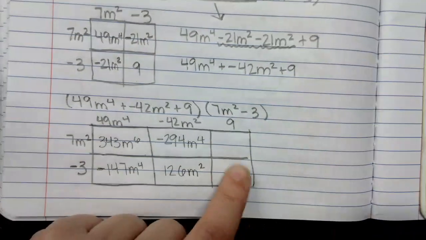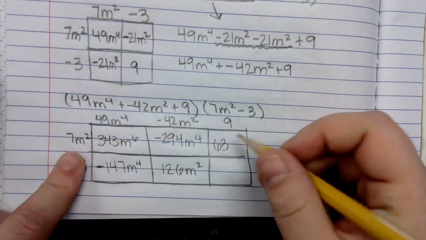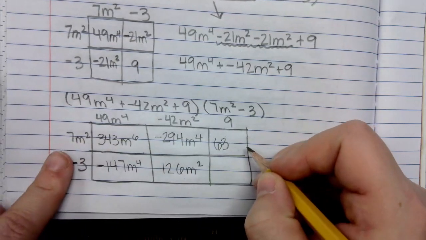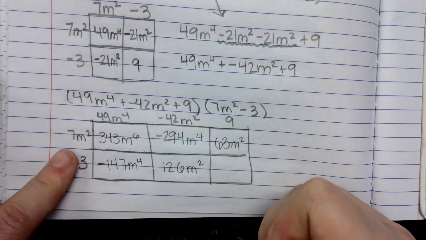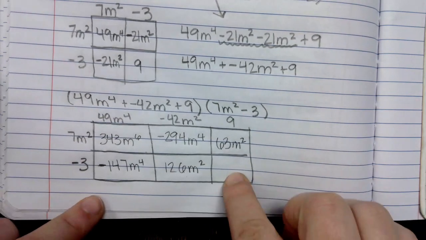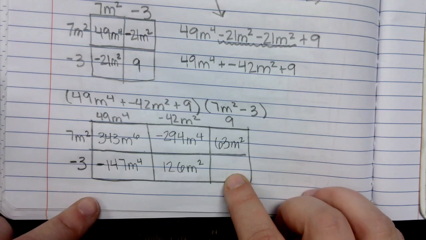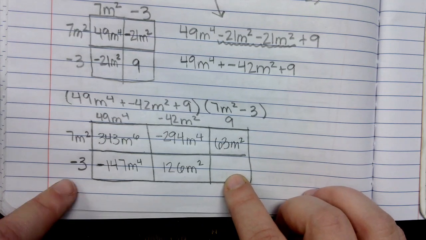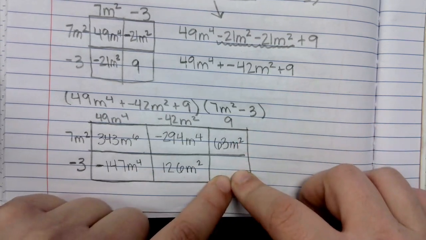Alright, I'm going to just show my like terms in this box so that I can write my answer just as one full answer. So which ones will I end up combining inside those boxes? The 126m squared, what will go with that? 63m squared, so I'll end up adding those together.